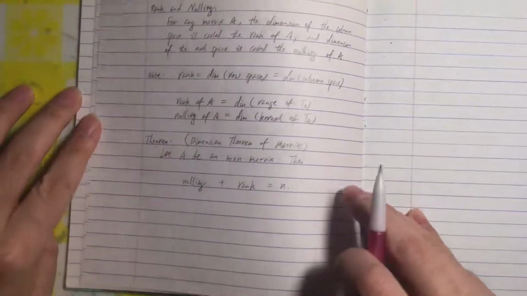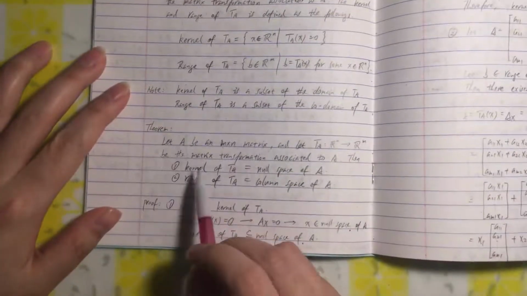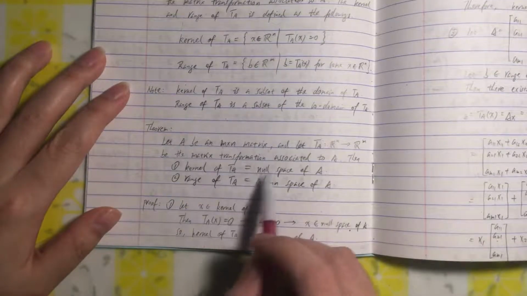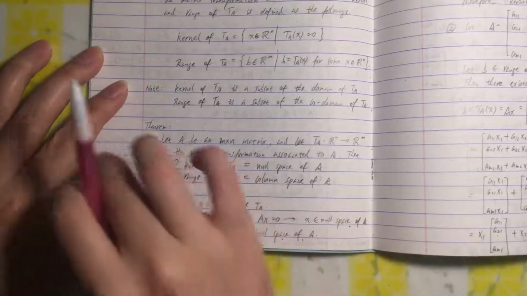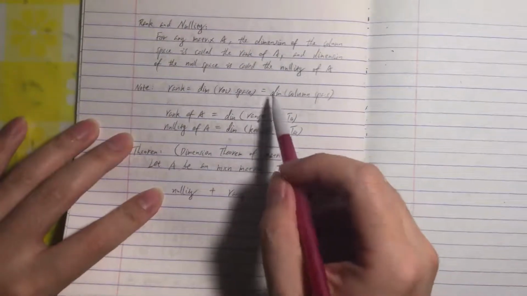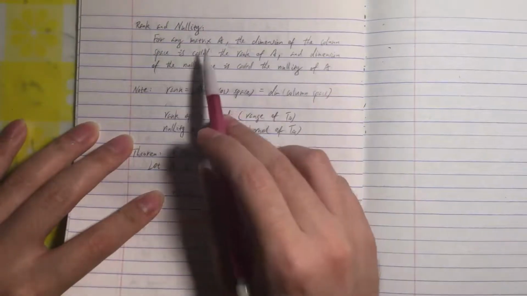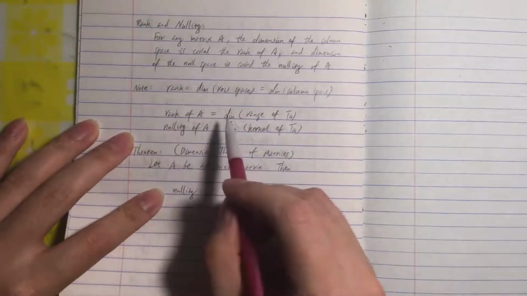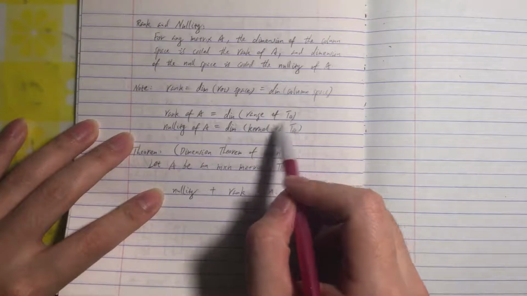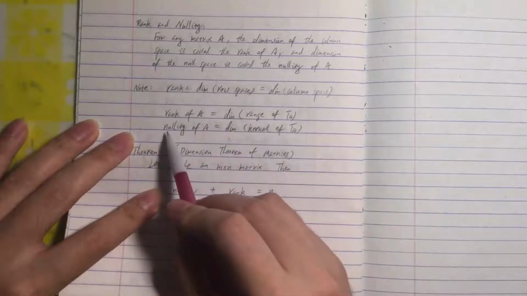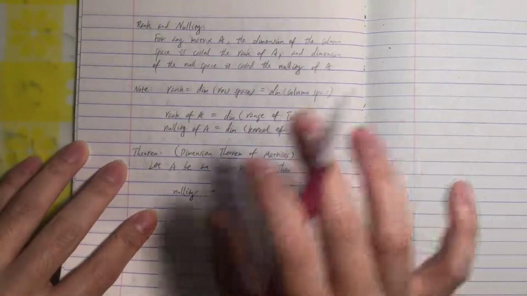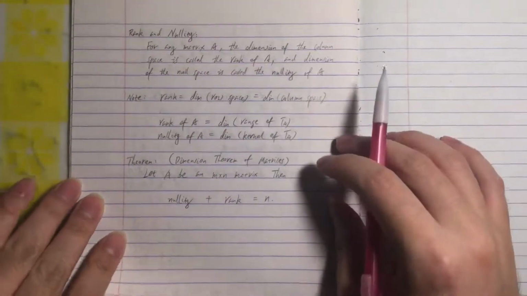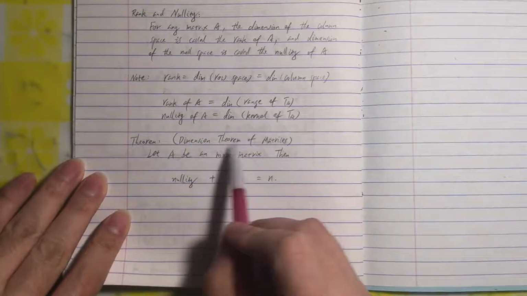Also, according to an earlier theorem, we know that for any matrix A, the kernel of T sub A is always the same as the null space of A, and the range of T sub A is the same as the column space of A. By this theorem, we know that the rank of A is the dimension of the column space. So we can also say that the rank of A is the dimension of the range of T sub A. Also, since the nullity of A is the dimension of the null space of A, we can also say that the nullity of A is the dimension of the kernel of T sub A. So those are some properties about rank and nullity. Keep it in mind. Next, let me introduce a theorem called the dimension theorem of matrices.